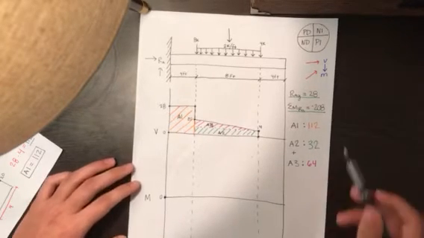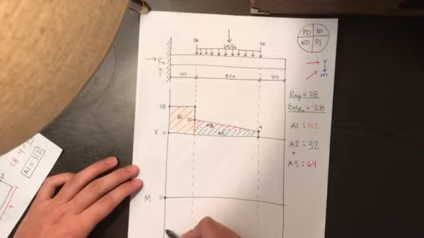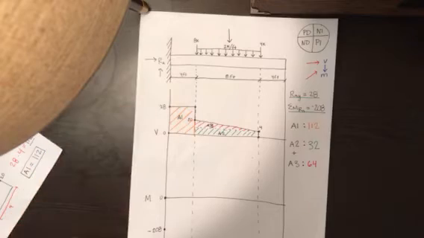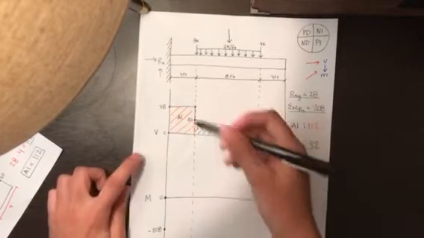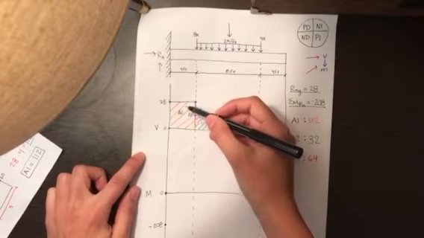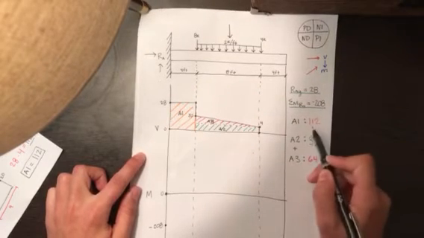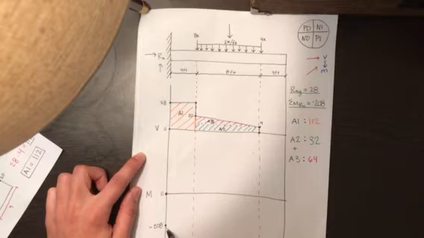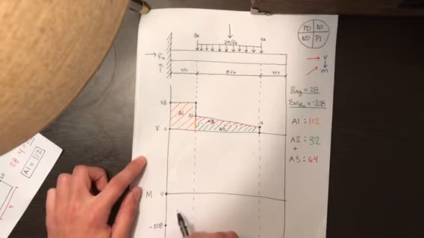So negative, which means down, negative 208 is where we start because that's what we calculated for our moment at the RA. Okay, then we use the area that we calculated for A1, which was positive 112, and then that gives you, what is that, 96?